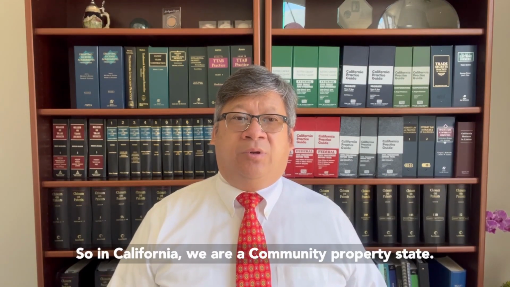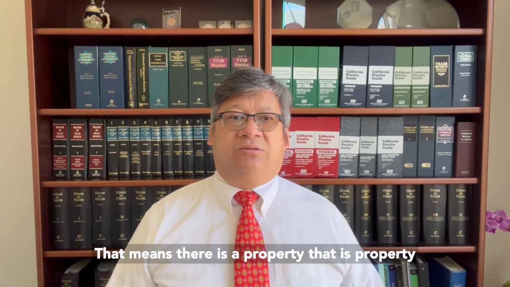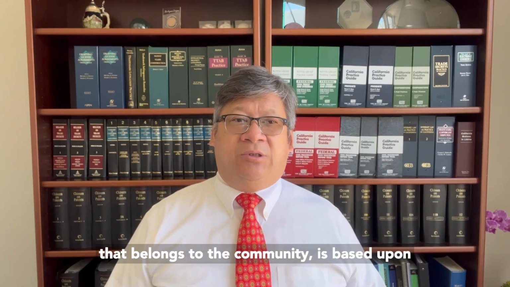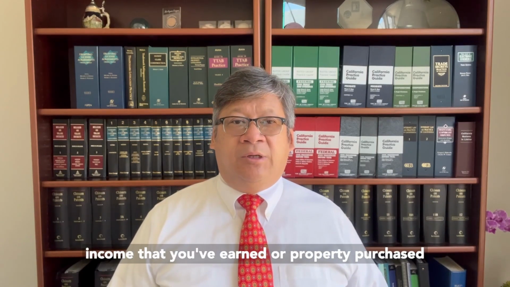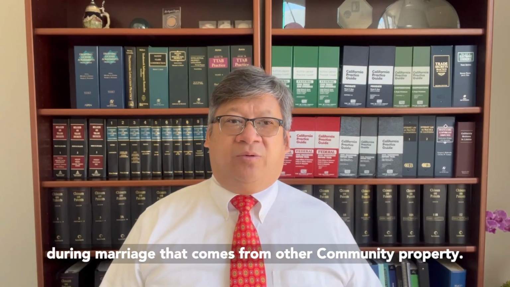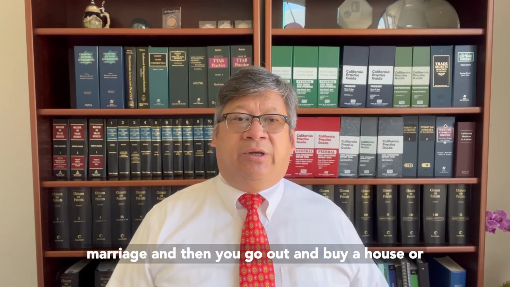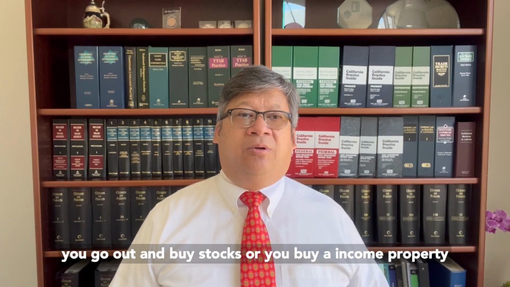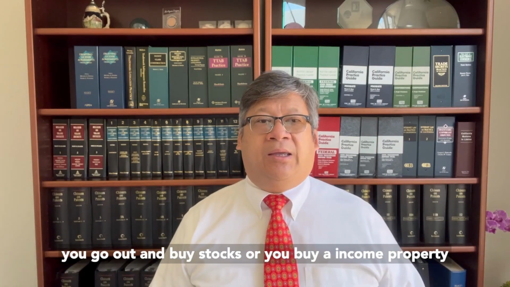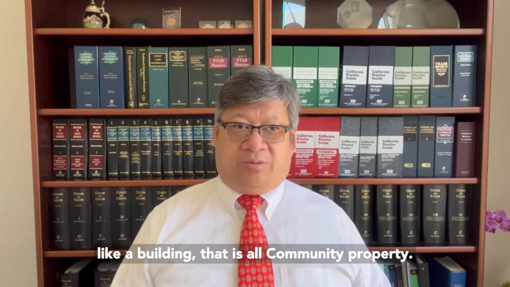So in California, we are a community property state. That means there is property that belongs to the community, based upon income that you've earned or property purchased during marriage that comes from other community property. So if you've been earning money during marriage and then you go out and buy a house, or you go out and buy stocks, or you buy an income property like a building, that is all community property.